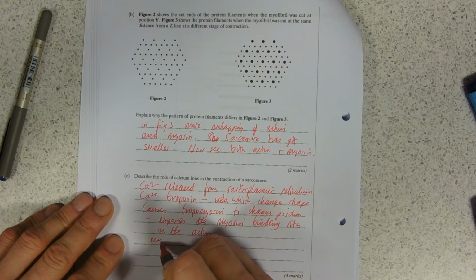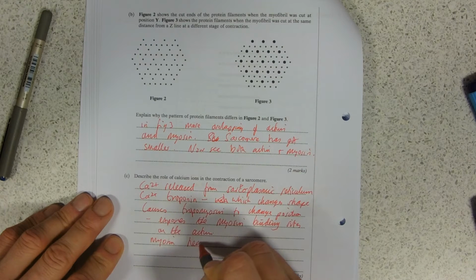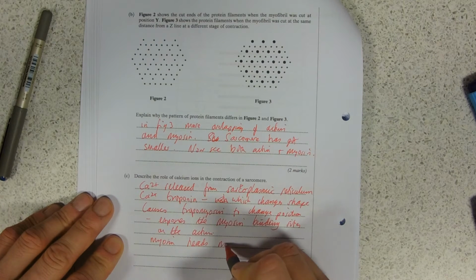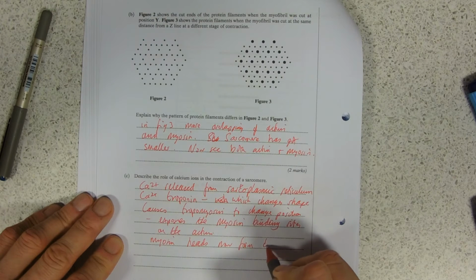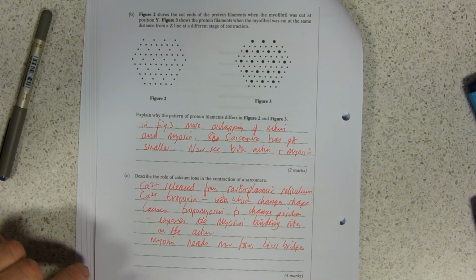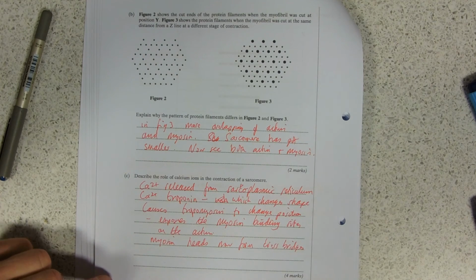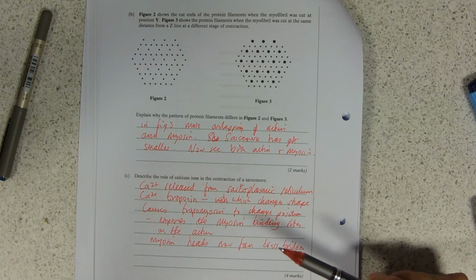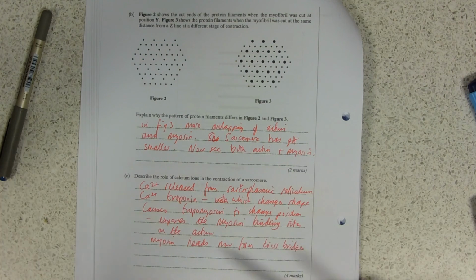So we can say myosin heads now form cross bridges, and then that will enable the contraction. So I'm not quite sure how much you need to know the names of these proteins, but maybe not quite sure whether you need to know the role of calcium ions.